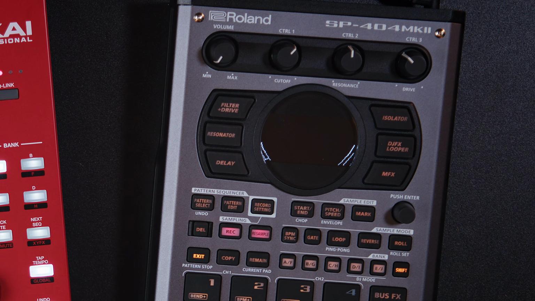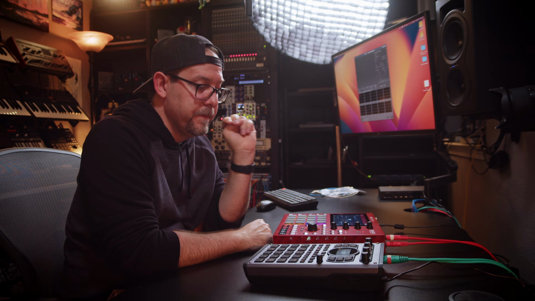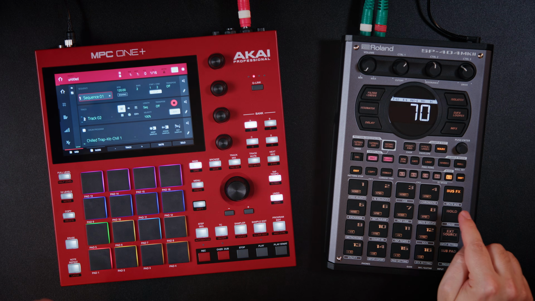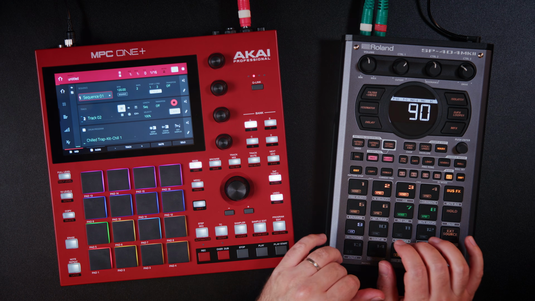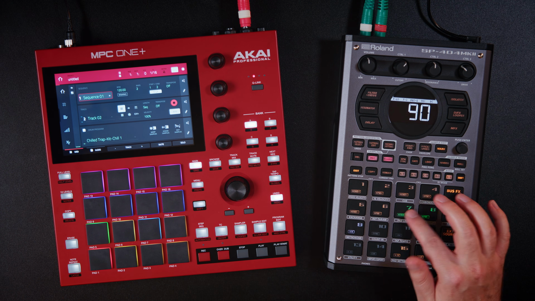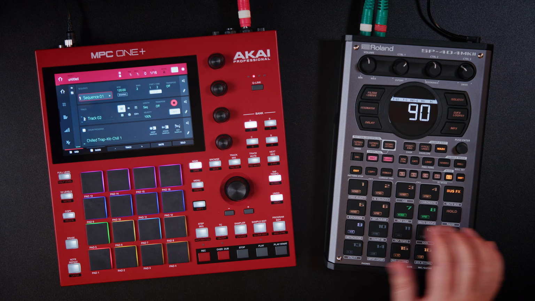Now, when I say it's limited, what I mean is you only have 4 buses, and 2 of them can be assigned to pads, meaning that of the 10 banks, and each bank having 16 samples, for instance, like this, these guys right here, there is 2 buses right here, bus 1, bus 2, and they can be assigned to the pads.